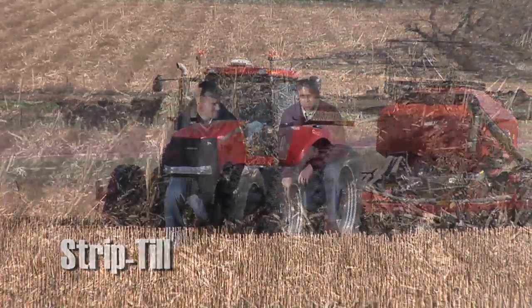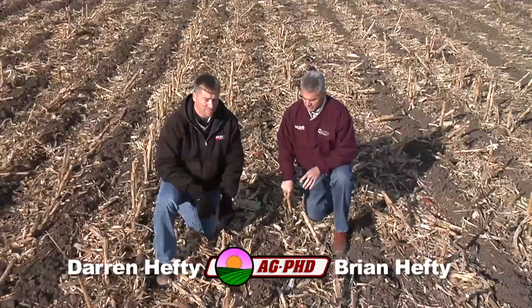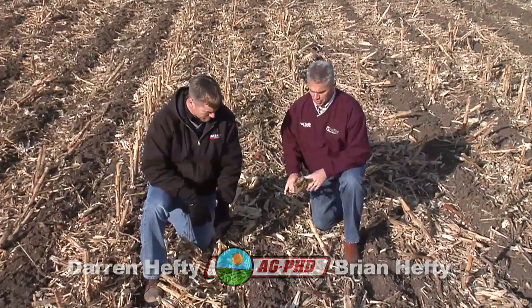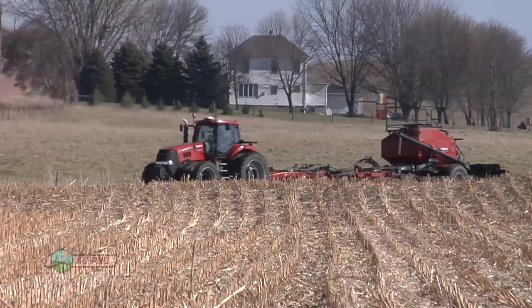At Ag PhD, we've talked quite a bit about strip till in the past, and I guess we just wanted to discuss these berms a little bit today and talk about some of the advantages and disadvantages to strip till.